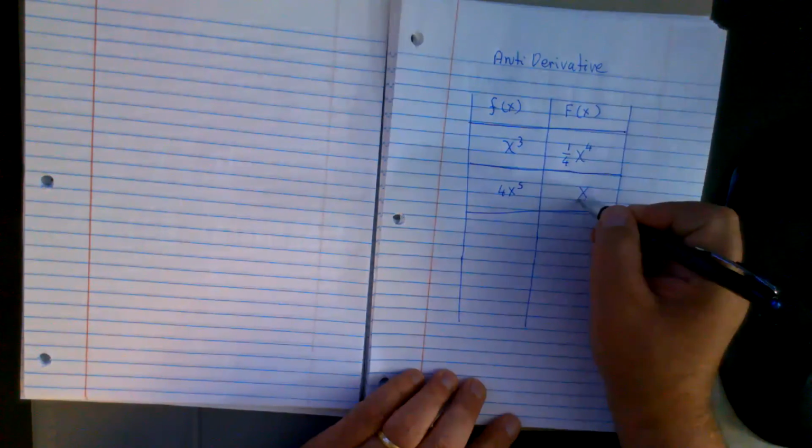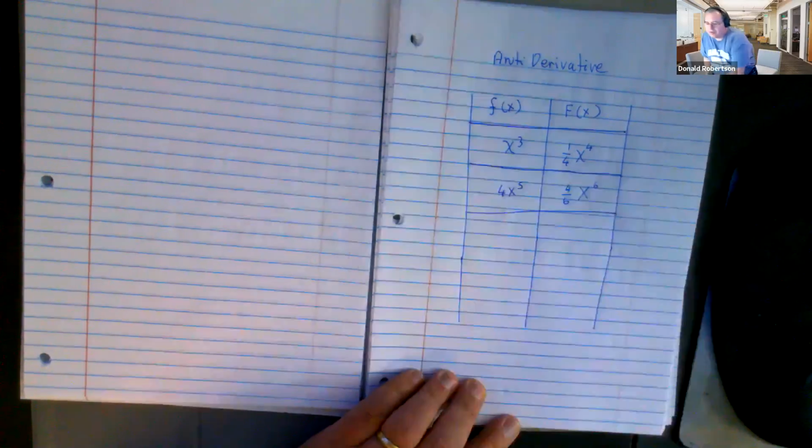What would the antiderivative of 4x to the 5 be? Anybody want to volunteer that one? Is it 4/6 x to the 6th power? Yep. We'd probably turn the 4/6 into 2/3, but let's just leave it as 4/6 for the time being. Now let's generalize it.